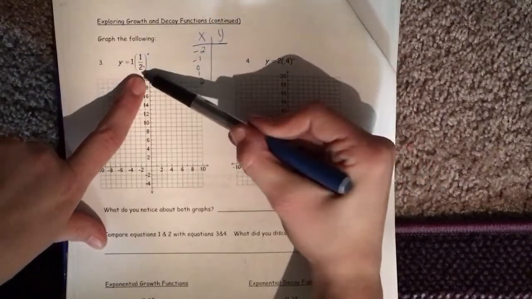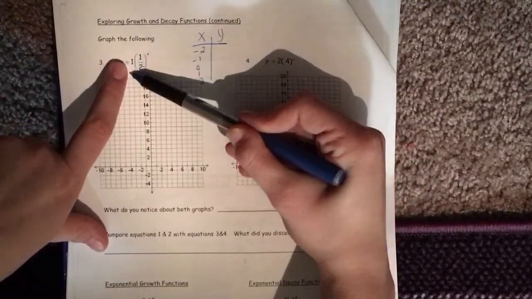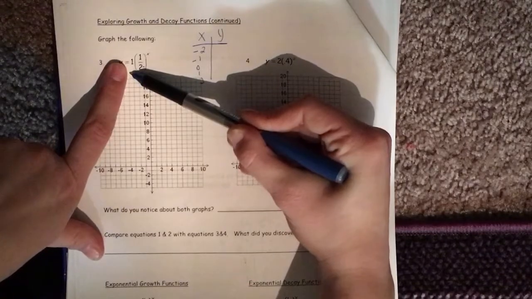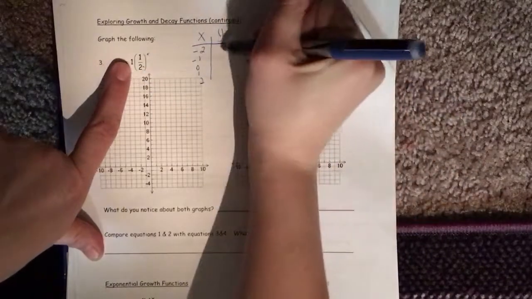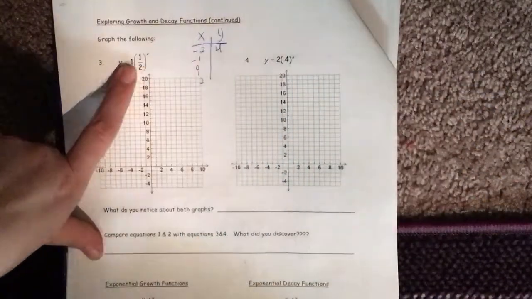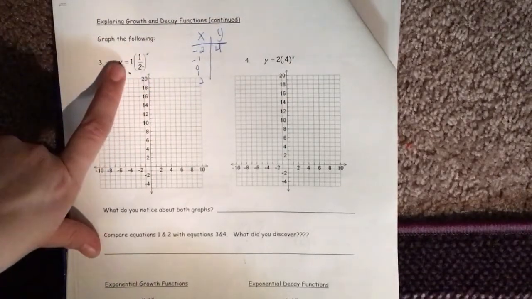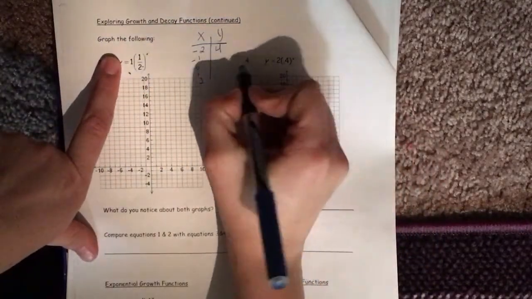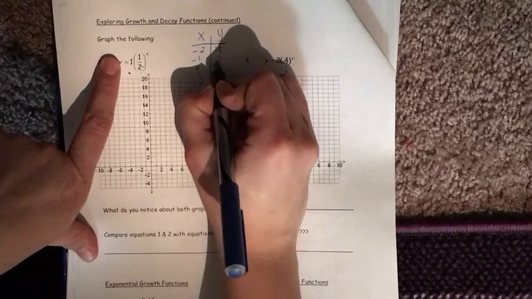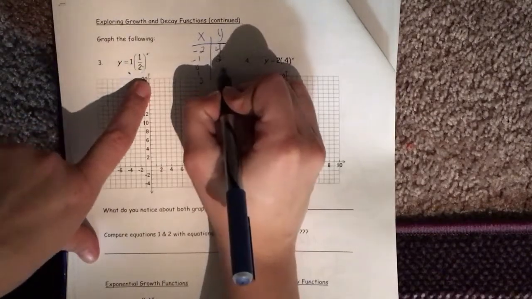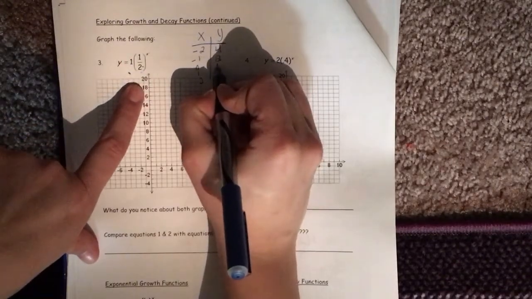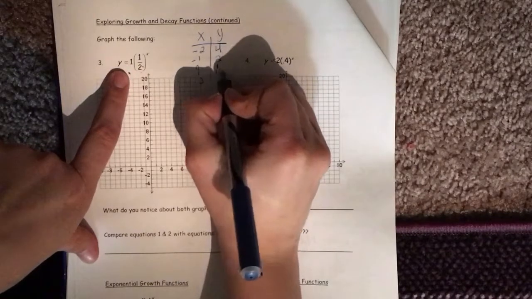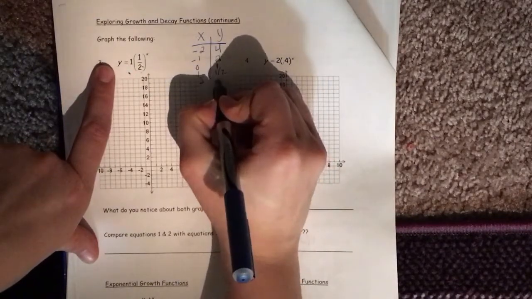So we take 1/2 to the -2 times 1. That is going to get you 4. We're going to take 1/2 to the -1 times 1. That is going to get you 2. You plug in 0, that is going to get you 1. You plug in 1, you are going to get 1/2. And you plug in 2, you are going to get 1/4.